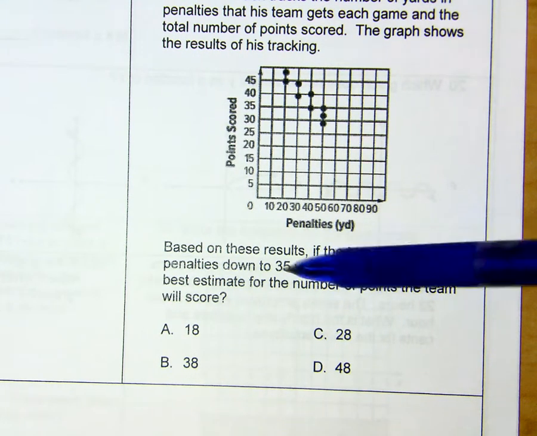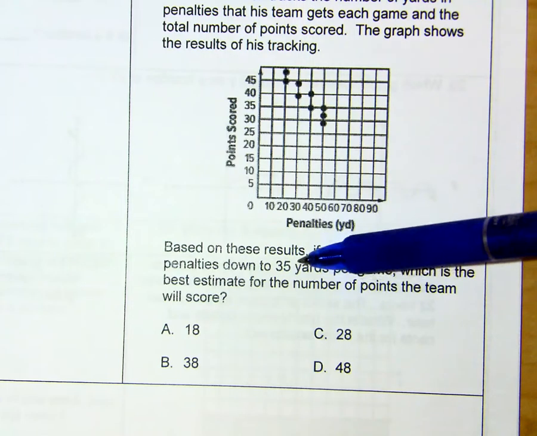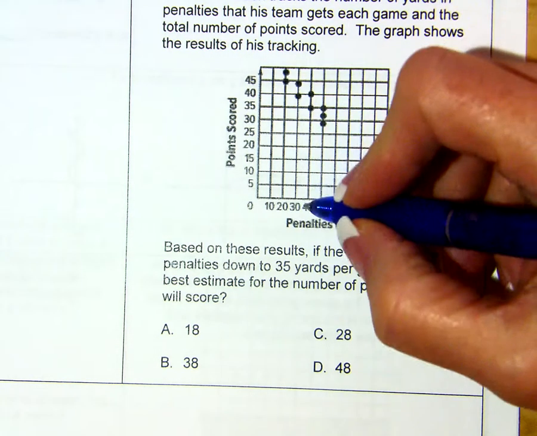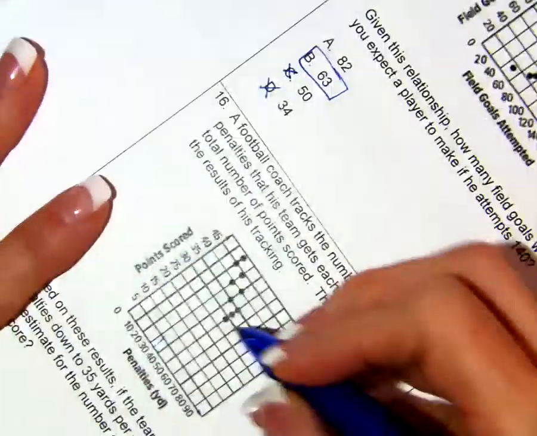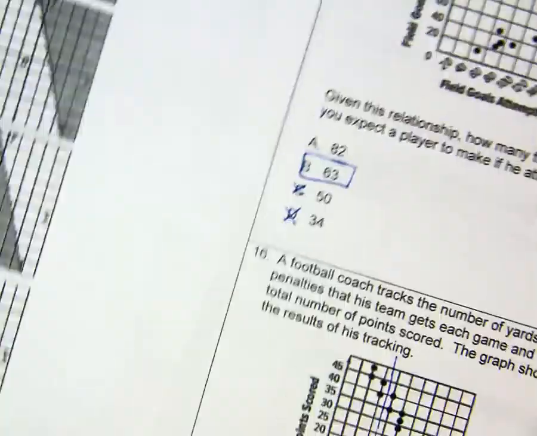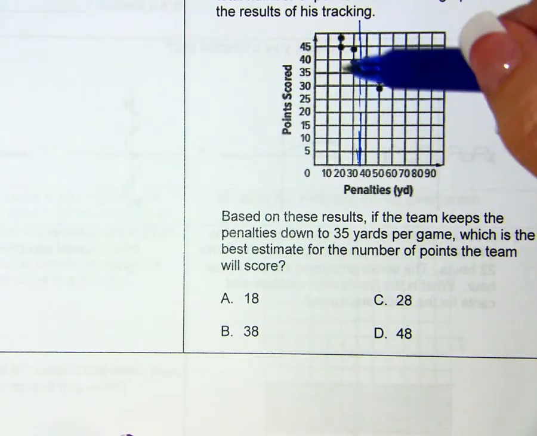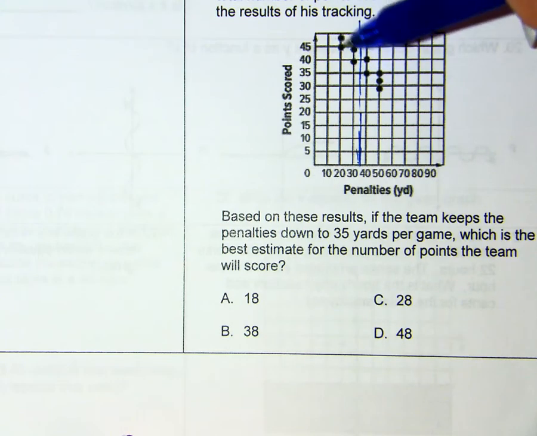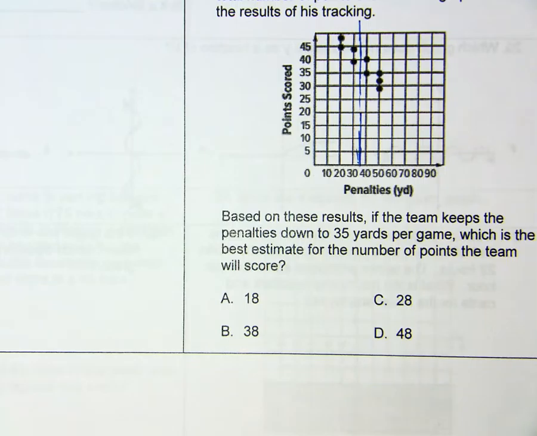It says based on these results, if the team keeps the penalties down to 35 yards per game, so that's going to be somewhere along here. Let me put this sideways. Okay, there's about where 35 is. So somewhere in this area, it looks like it's coming down in here, maybe between 35 and 40. Is there a good 35 or 40 in there?